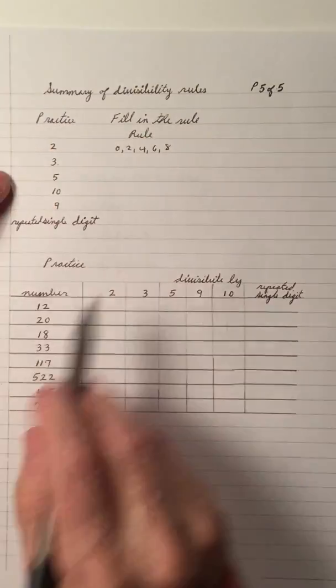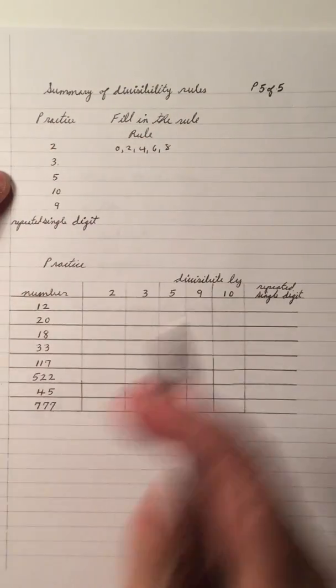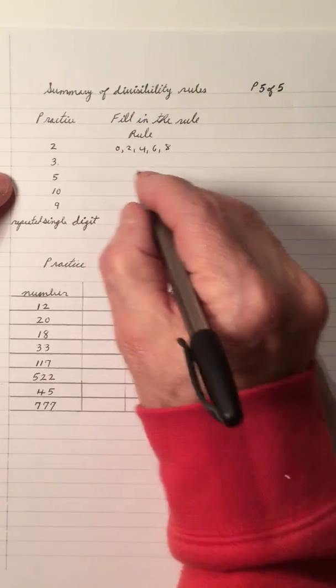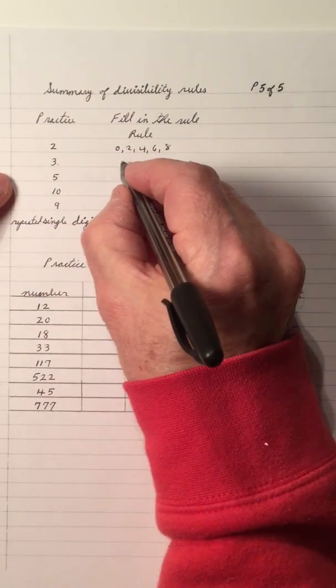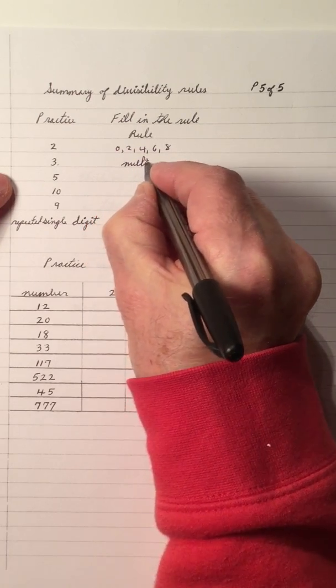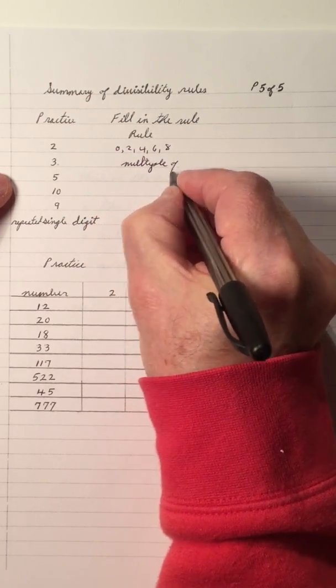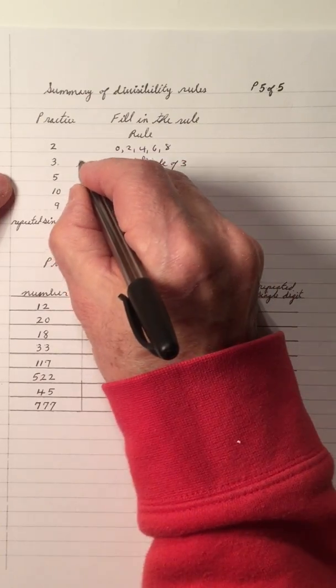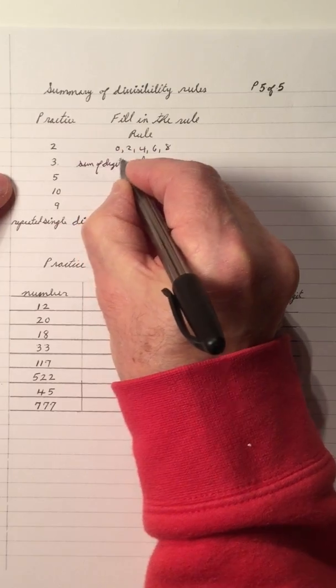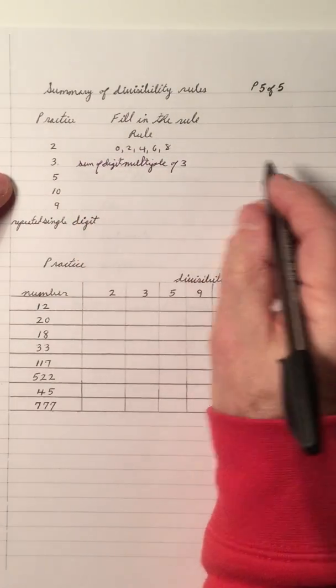Don't forget this is a practice. So fill in your rules. Do you have them memorized? If you do, great. Memorize them. Divisible by 3 is a multiple of 3. The sum of the digits is a multiple of 3.